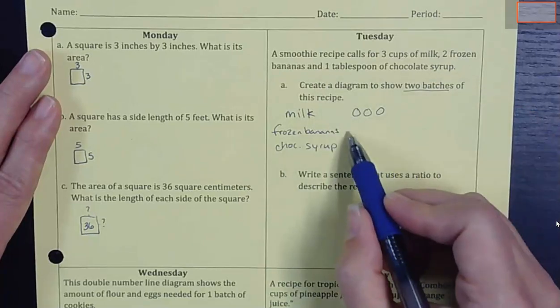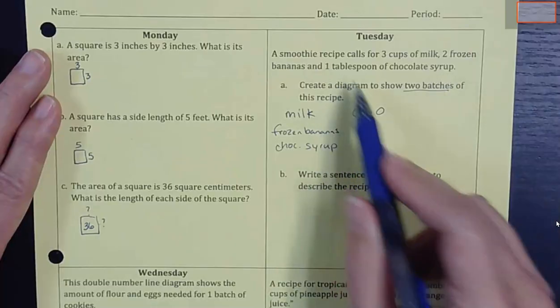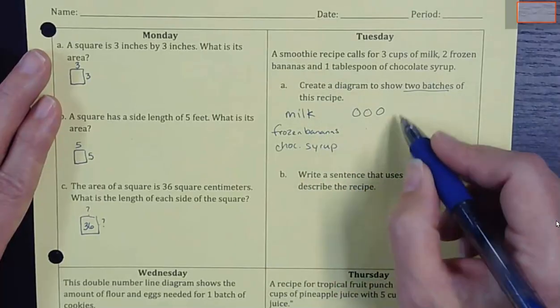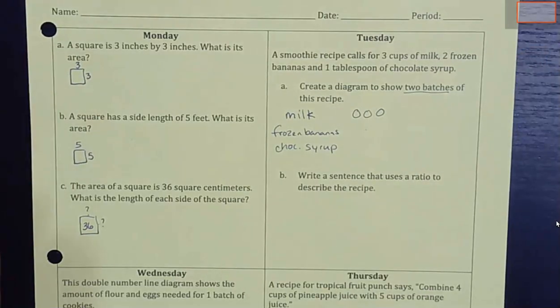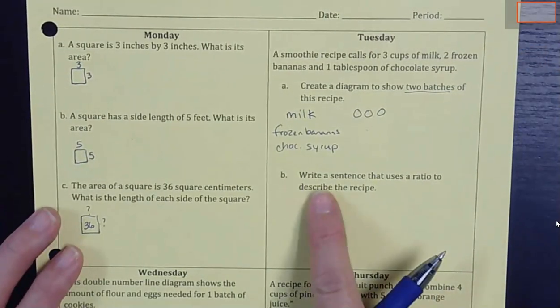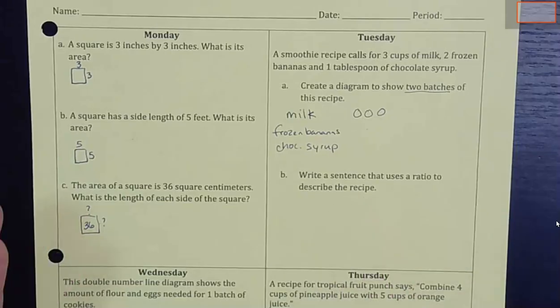And then decide what your shape is for bananas. Give 2 of them. And your shape for syrup. And then you need to repeat it to have 2 batches. Okay? Then write a sentence that uses a ratio to describe the recipe. So I'm going to help you out with a sentence. I'm not going to write the whole thing. You're going to have to fill in the blanks.